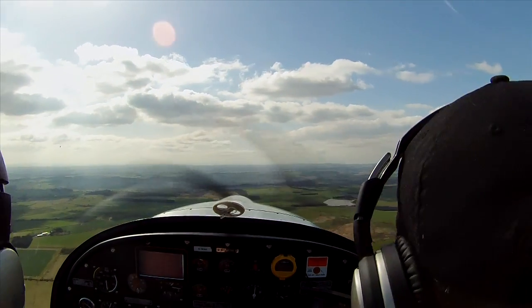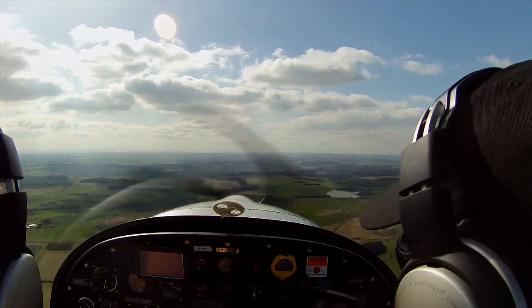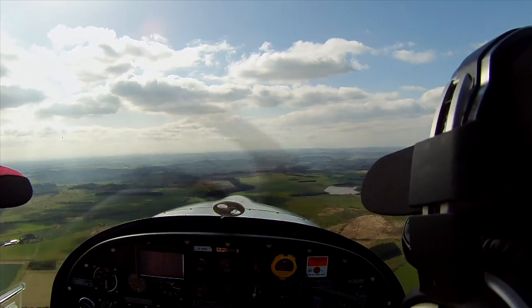This is Golf Whiskey India November Hotel, departing the circuit to the southwest and changing to Newcastle frequency 124.375.